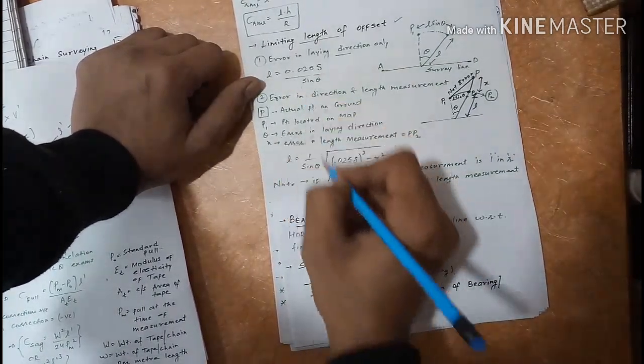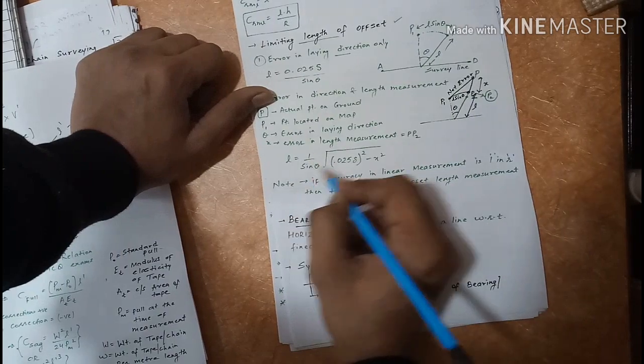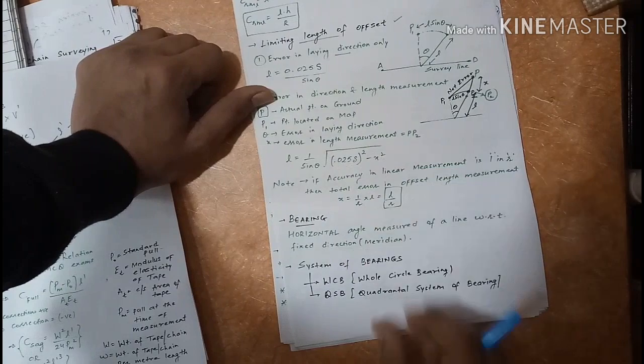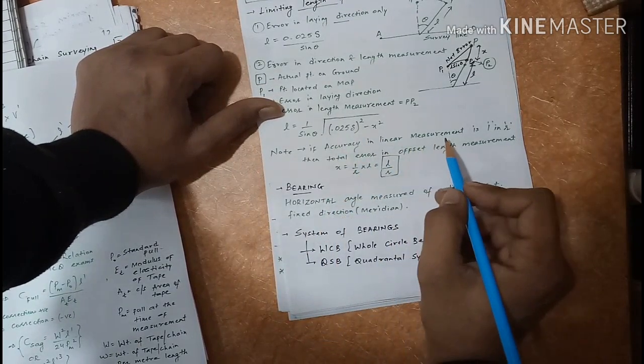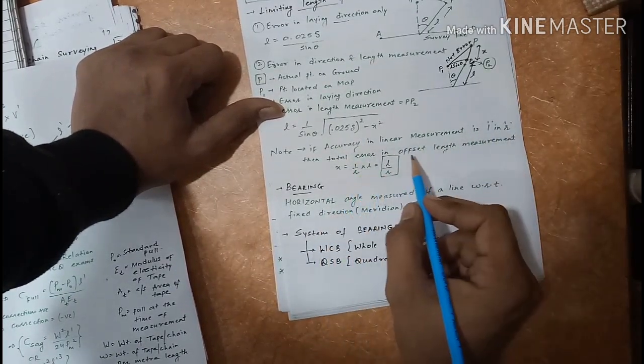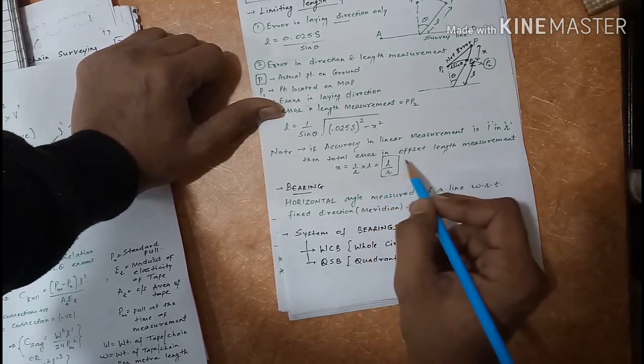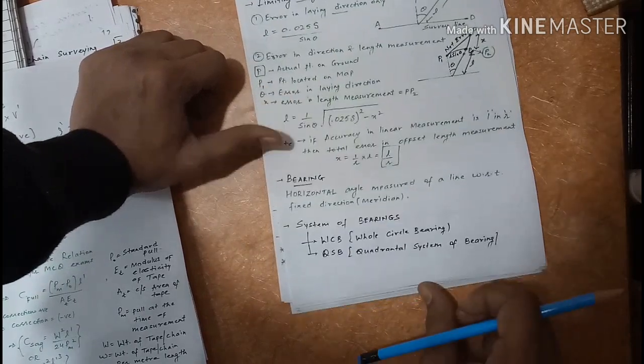Now for the second case, the relation is L equals 1 upon sin theta under root of (0.025 s) whole square minus x square. If accuracy in linear measurement is 1 in R, then total error in the offset length measurement x is equal to 1 upon R into L, so that is equal to L upon R.